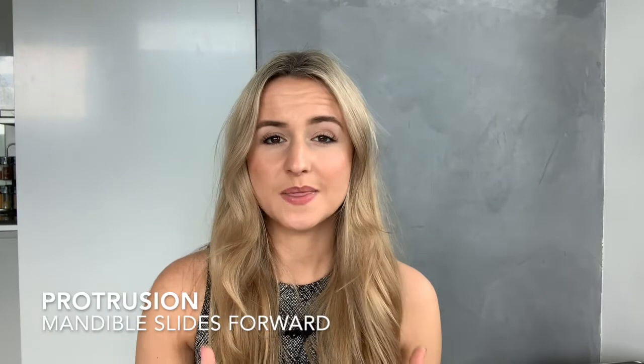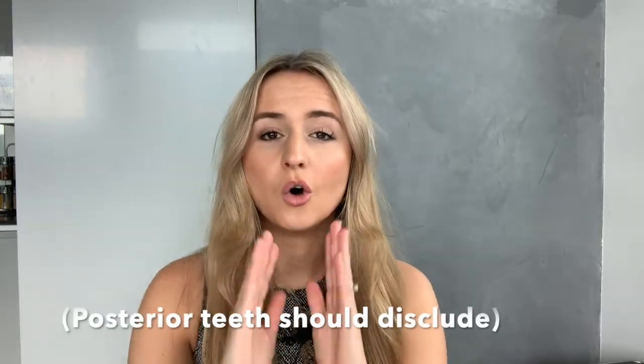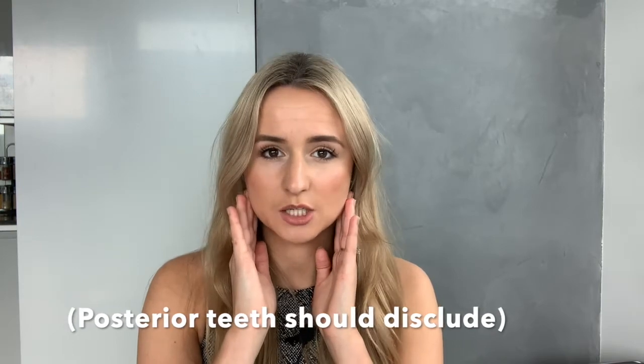So protrusion is when the mandible slides forward to come to an edge-to-edge relationship. So ideally, they should be guided by the back of the anterior teeth. The lower teeth should slide along them using anterior guidance, and when you get to the point of protrusion, all of the posterior teeth should be discluded. So as you slide the jaw forward, the back teeth should come apart to protect them. So this is anterior guidance protecting the posterior teeth.